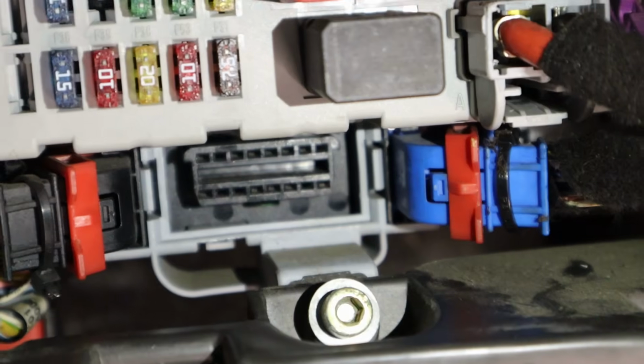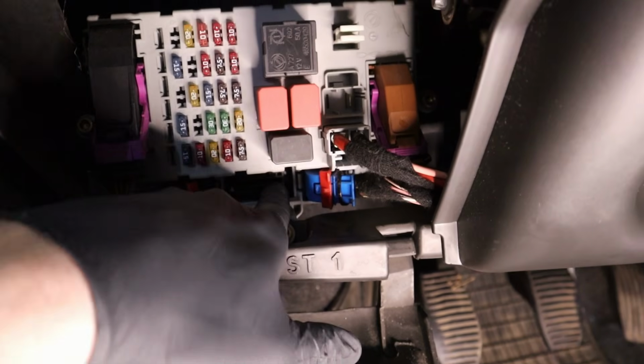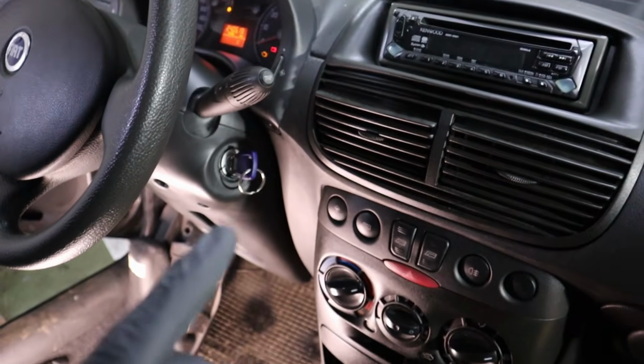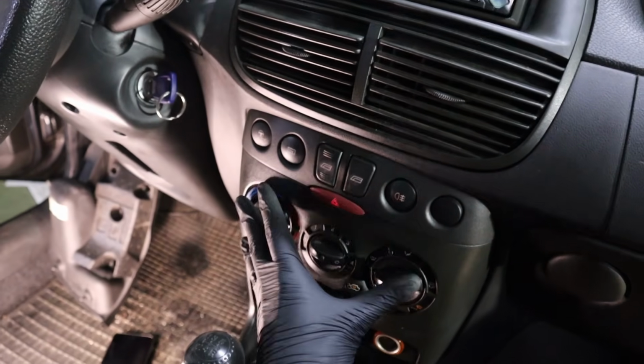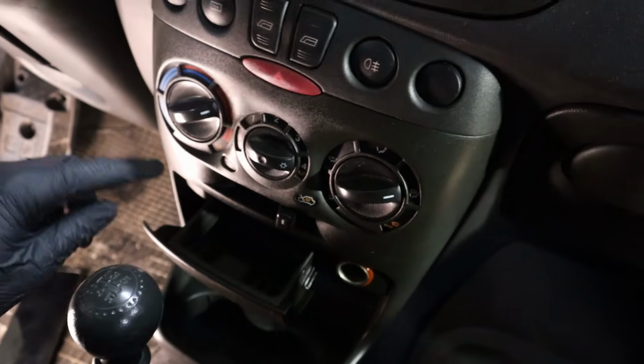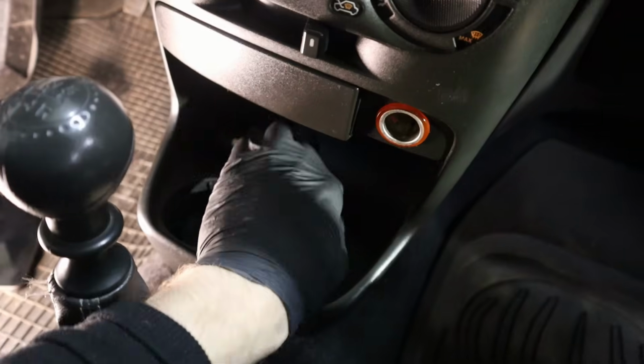Well, it's kind of dark, let me show you. See, here is our 16-pin connector. Okay, so this is where you would plug your scanner. If you still didn't find your port, the next common place is somewhere in this center console, and it can also be hidden under your ashtray or somewhere in this space here.